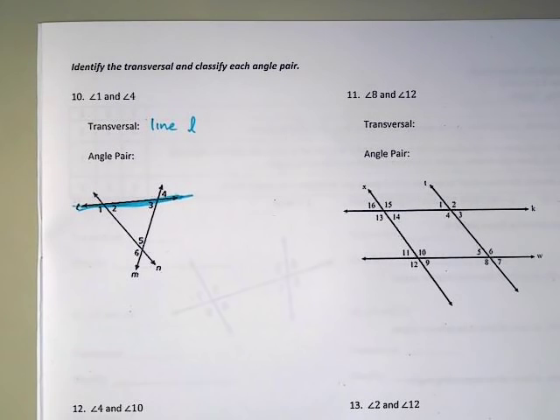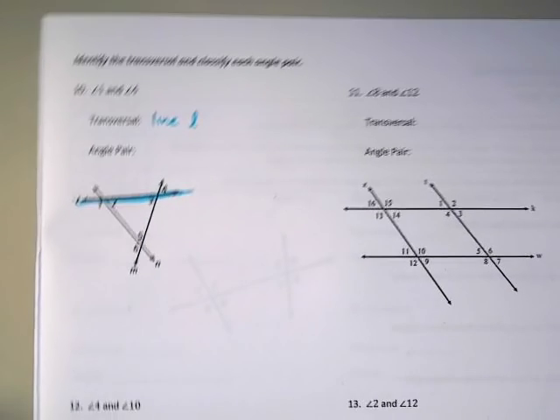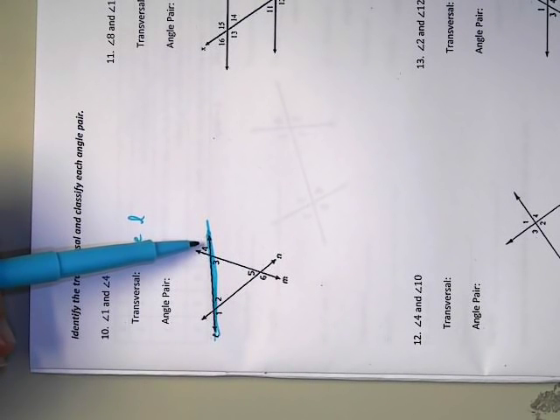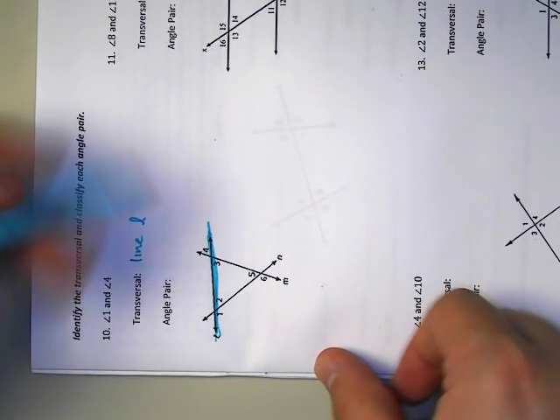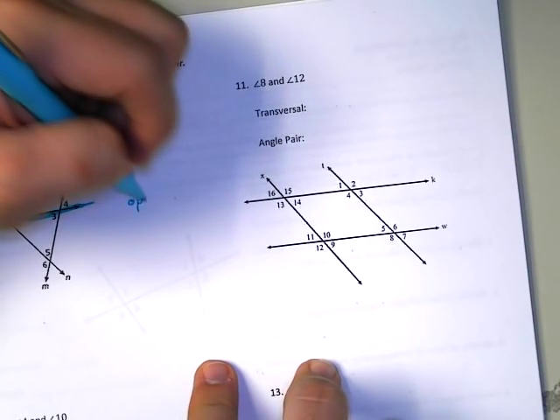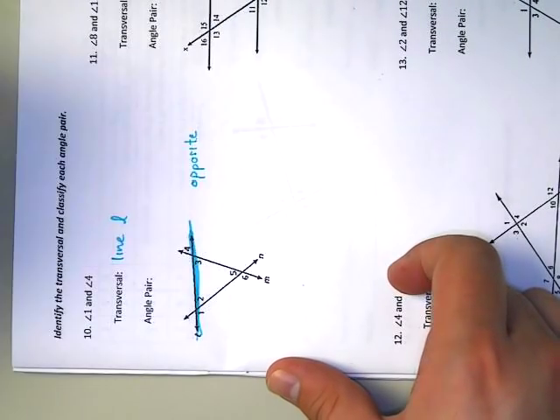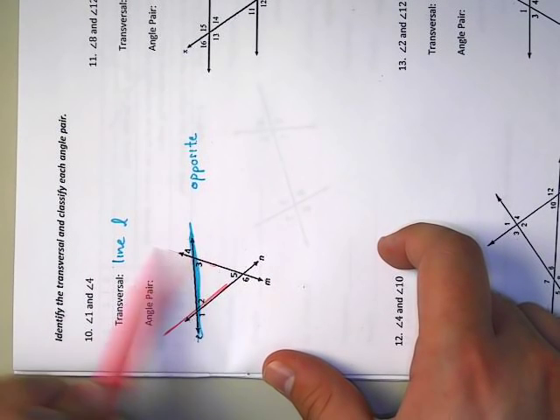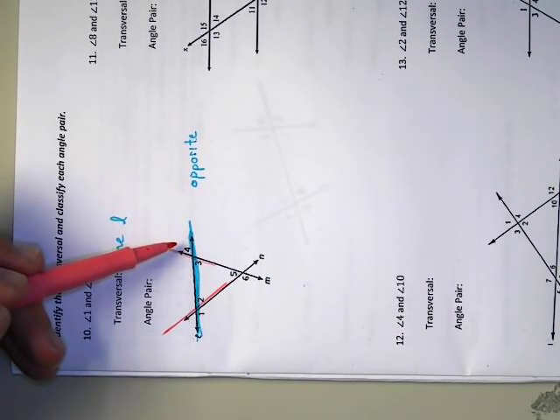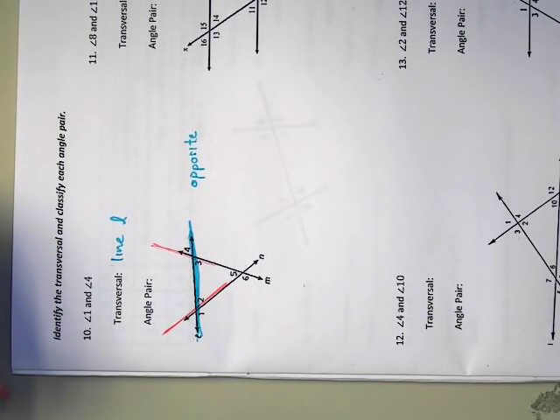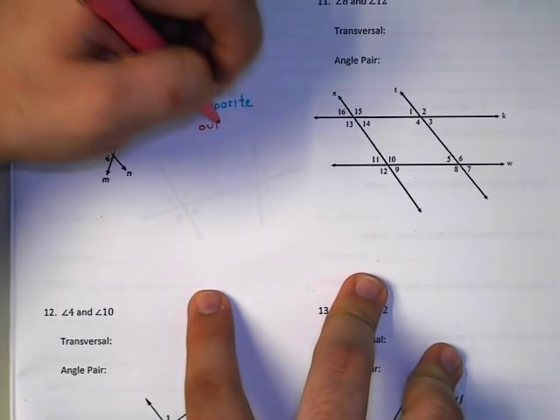Now, one thing I would maybe encourage you to do is maybe turn your paper so that the transversal is always going up and down. That, at least for me, helps. I need to figure out how angle 1 and angle 4 are related to each other. So if I look at the transversal, 1 and 4 are on opposite sides, so I'm going to write the word opposite. And 1 and 4, if the transversal's here, then my two lines are these extra ones right here, going like that and like that. Well, where are 1 and 4? Are they between? Are they outside? To me, it looks like they're outside.